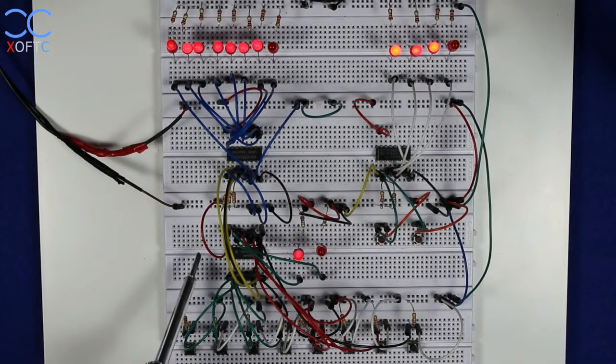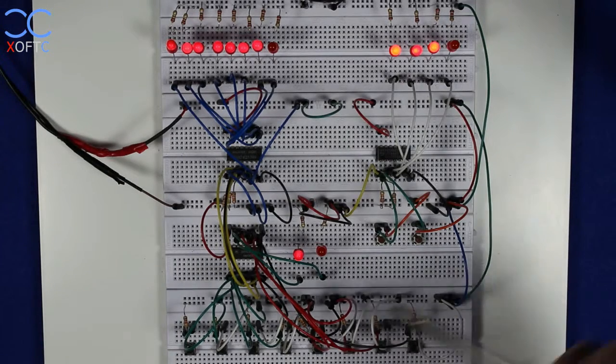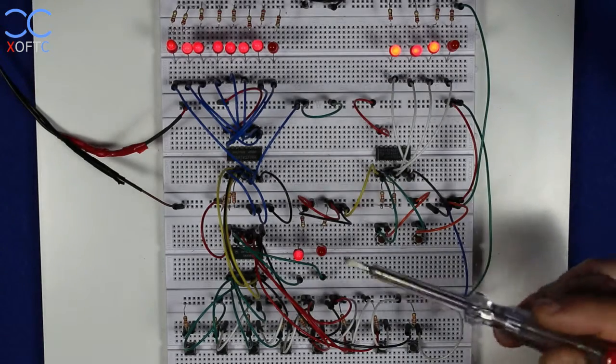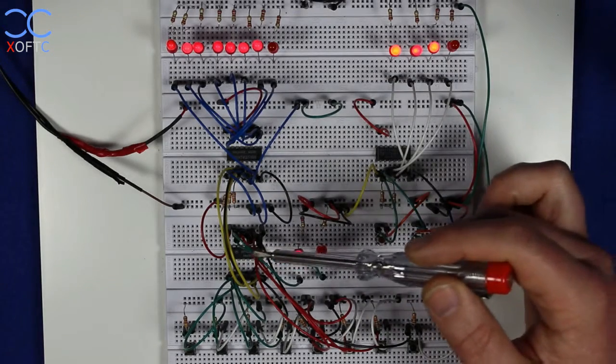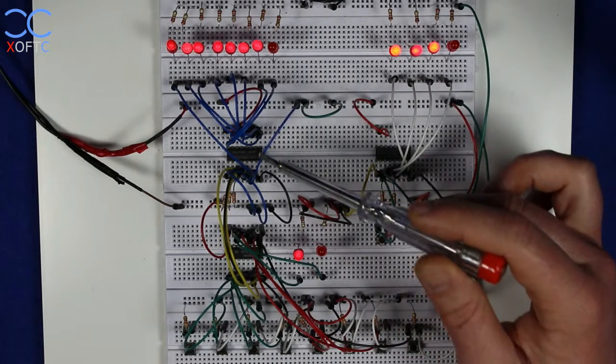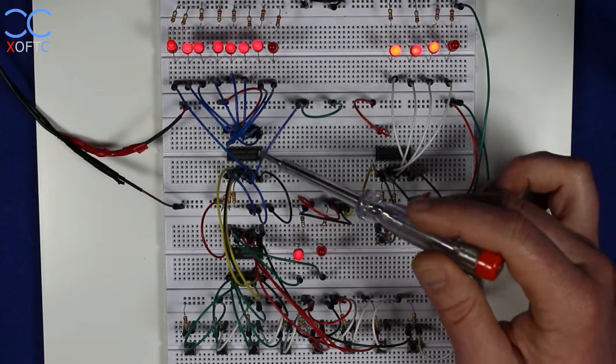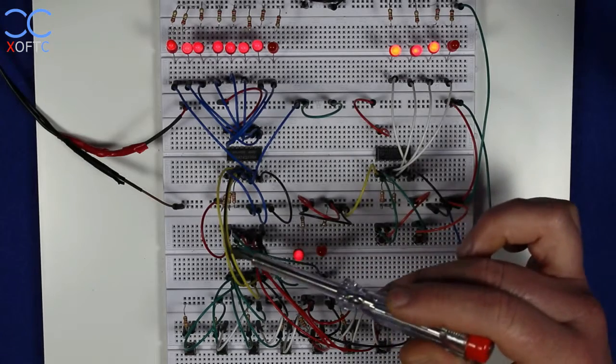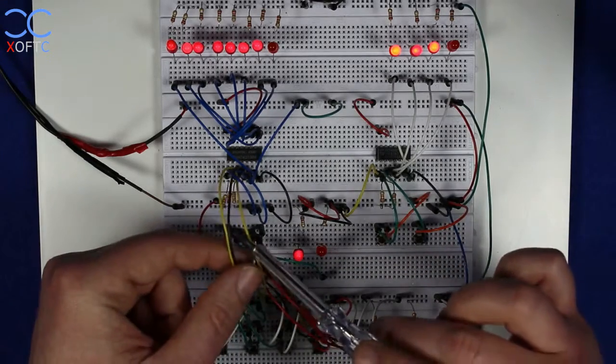And here we have an LS148, which is our encoder, and this I also made an example on how to use it on my channel. But the only thing that connects the LS148 to the LS138 are these 3 lines right here.